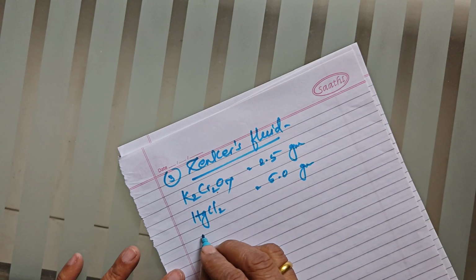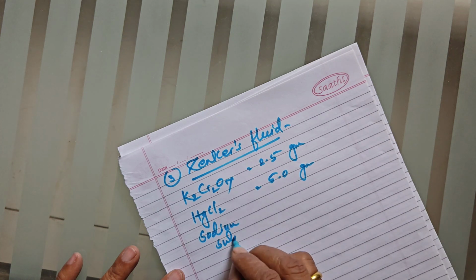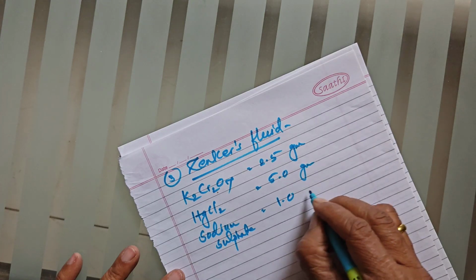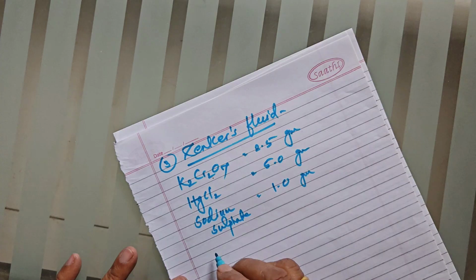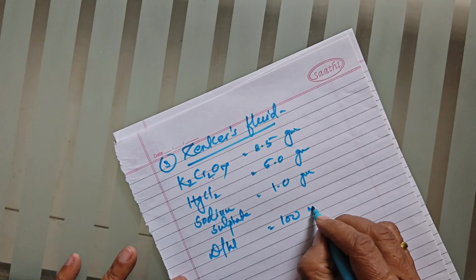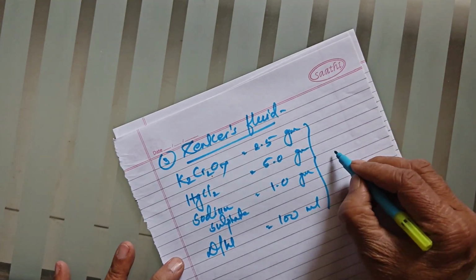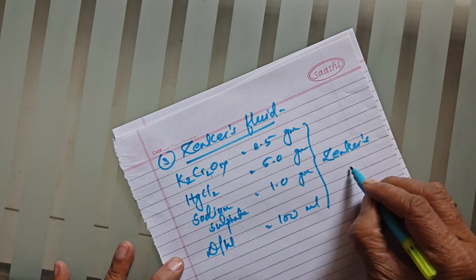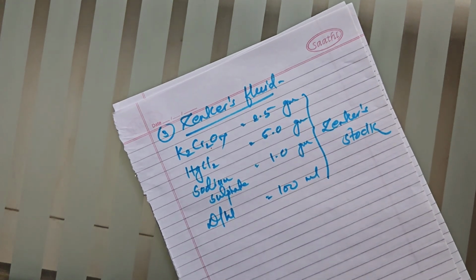Then take sodium sulfate, 1 gram. So these three solid materials are mixed in 100 ml distilled water, and this mixture is called Zenker stock.